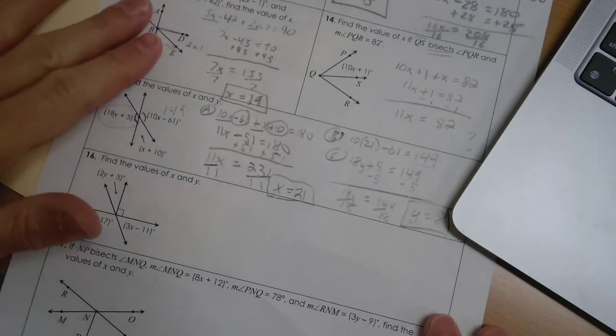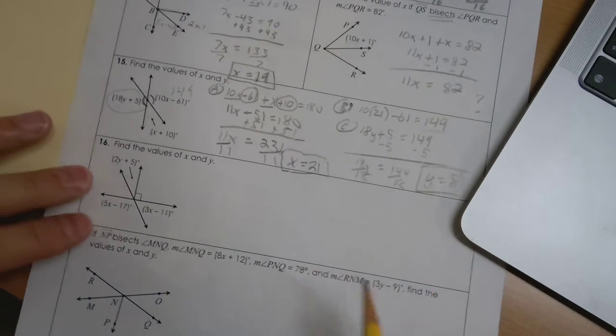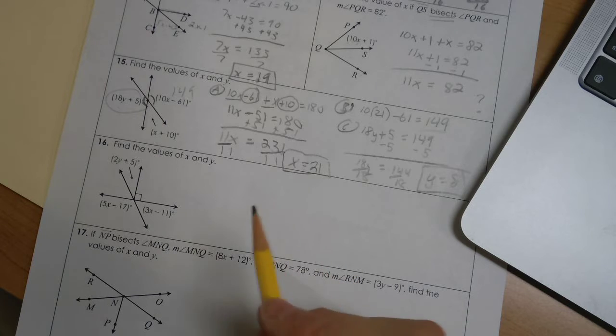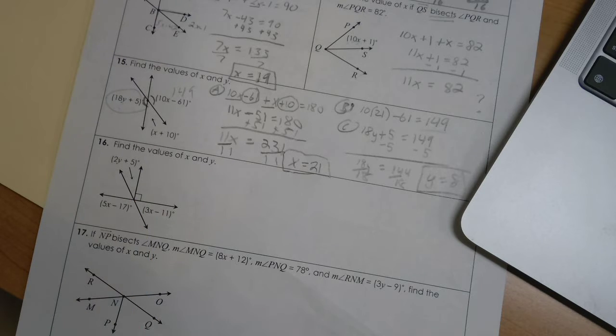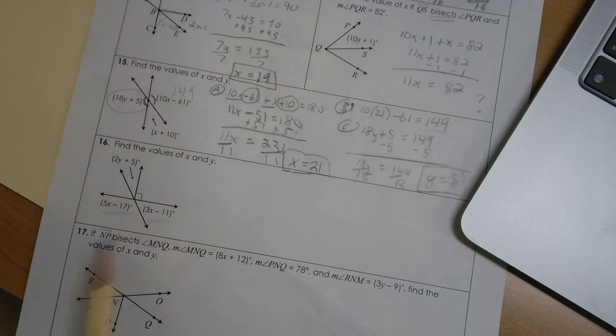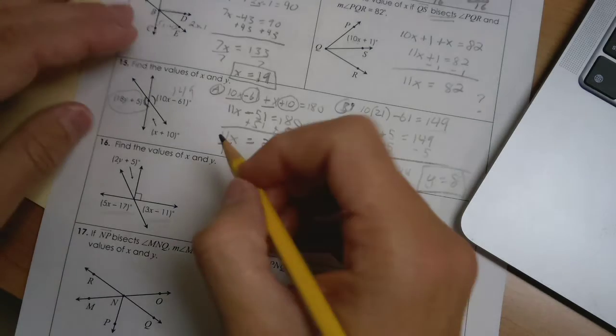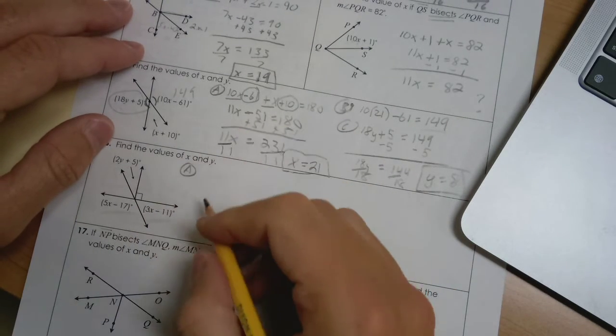Okay, now a couple more problems left only. Find the values of x and y again. Okay, we have a y here pointing to this little angle. We have two x's. Okay, so what do we want to solve first? Obviously, we want to solve for x. Okay, because we know that plus that will give us 180, and that is enough information to solve for x. We don't have enough information right now to solve for y, so we can't do it. So don't do it.